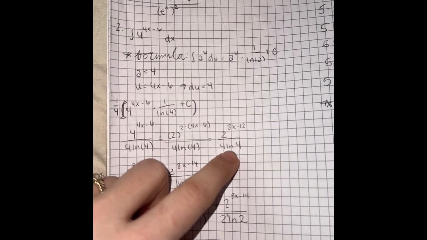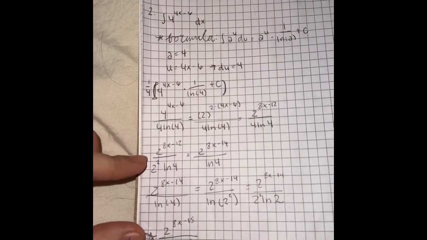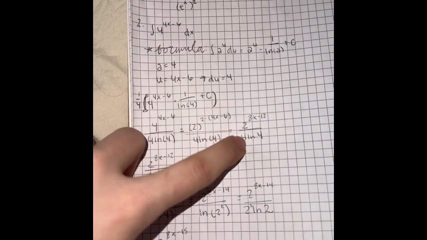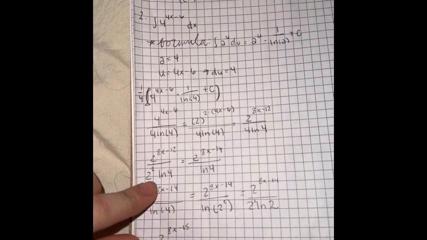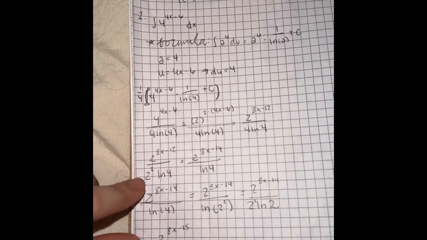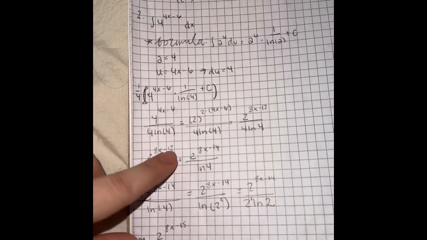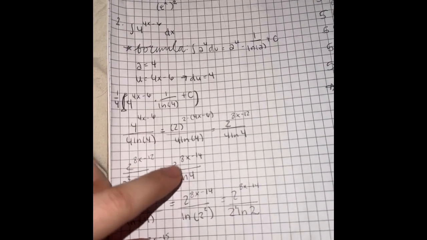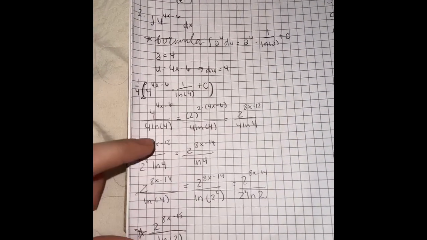The bottom's staying the same for now. But then in our next step, I took this 4 on the outside, the 4 times natural log of 4, and made it a 2 squared. And same thing, since your 2 bases are now the same, you can subtract 2 from this negative 12 up here to give you 2 raised to the 8x minus 14 over the natural log of 4.